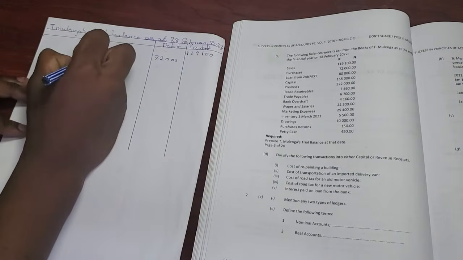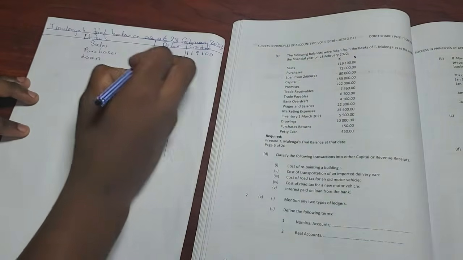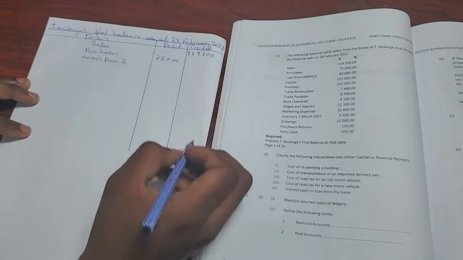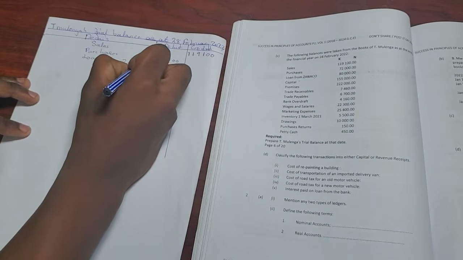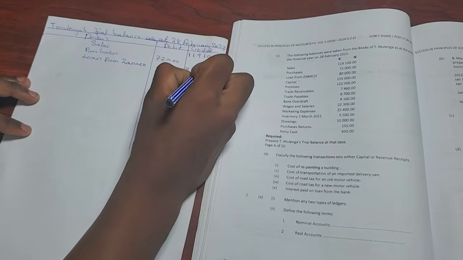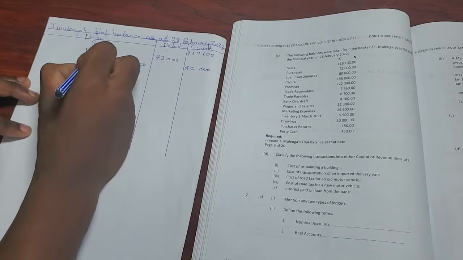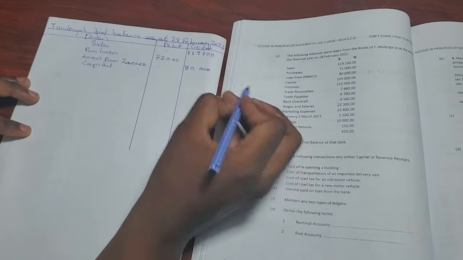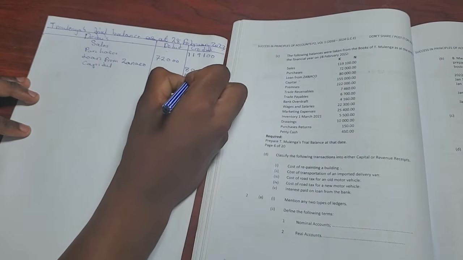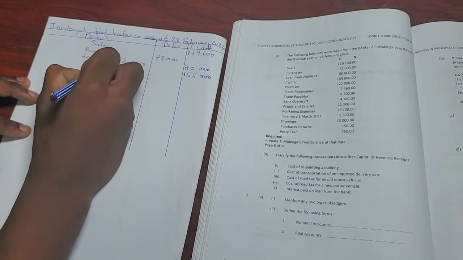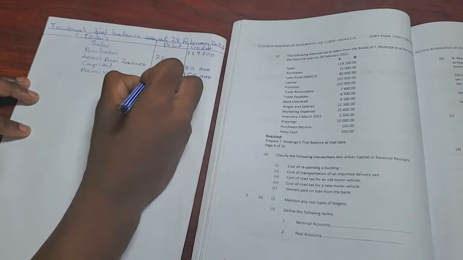Then we have loan from Zanaco, which is going at 80,000. Then we have capital, which is going at 155,000. We have premises going at 222,000.